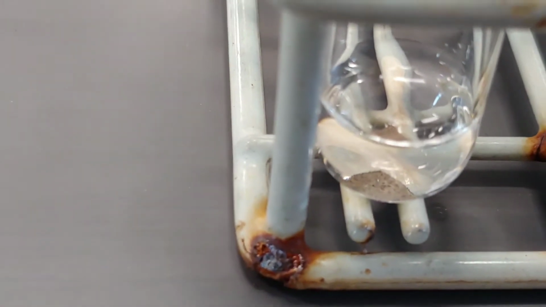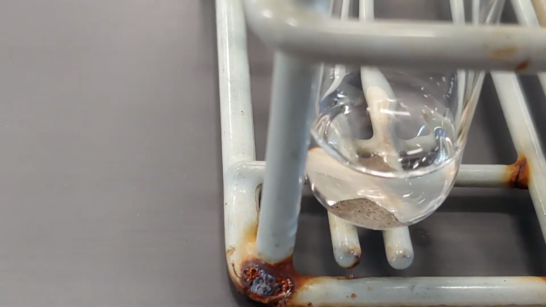But you can maybe see some changes happening to the surface of the copper as far as color changes. Maybe if I get the aerial view, looking down on the copper. Nope, that's not working.